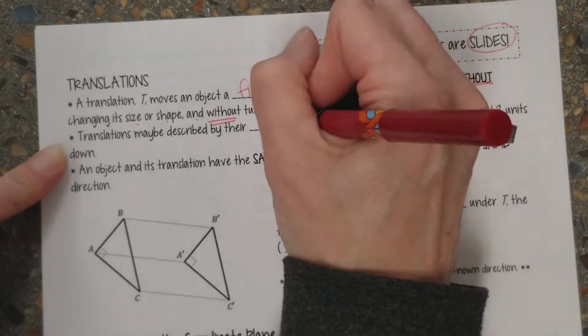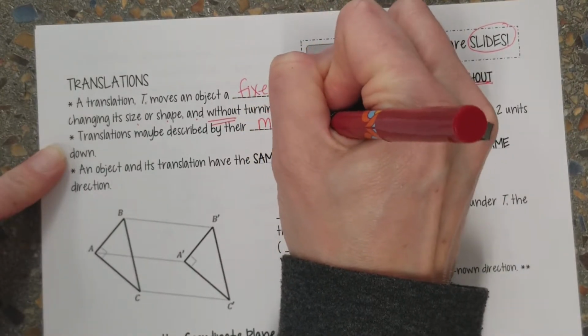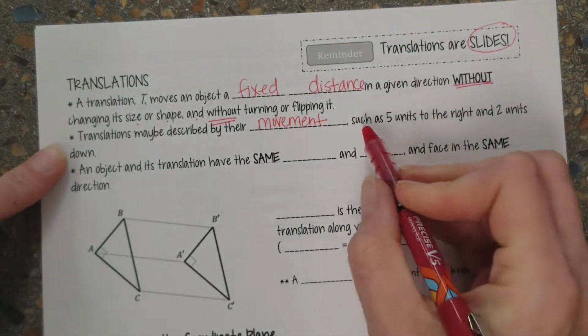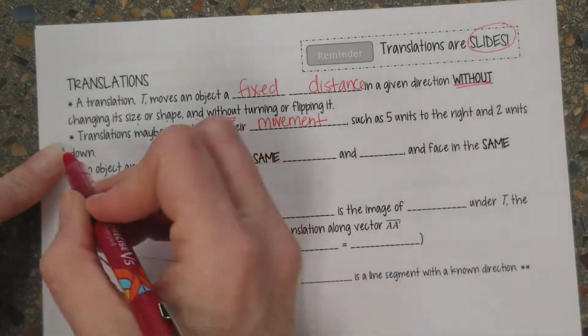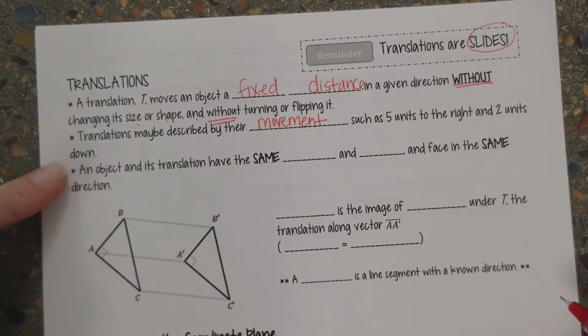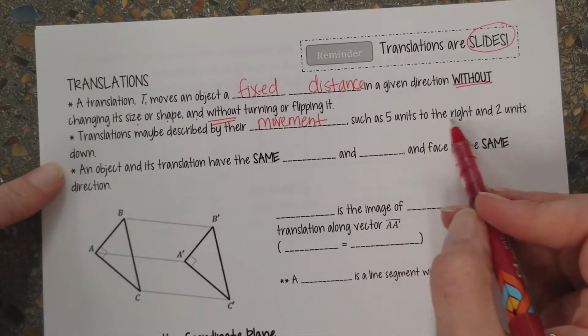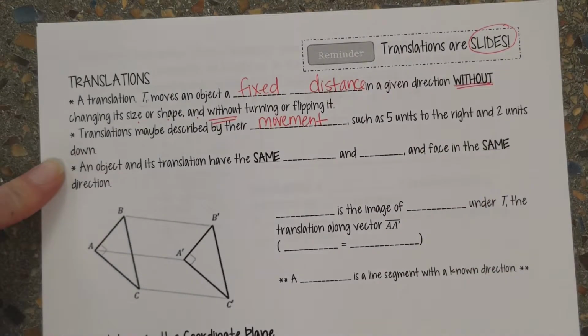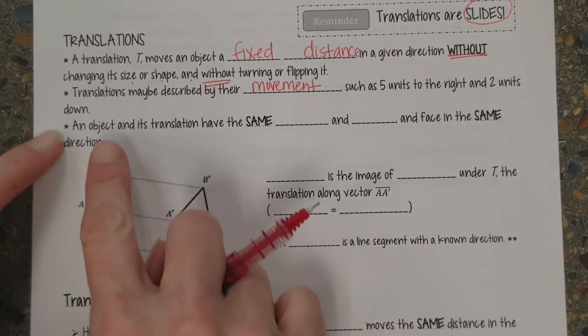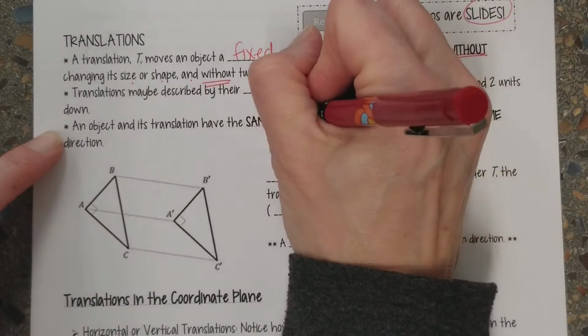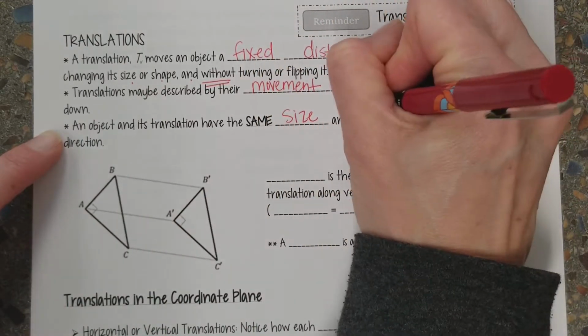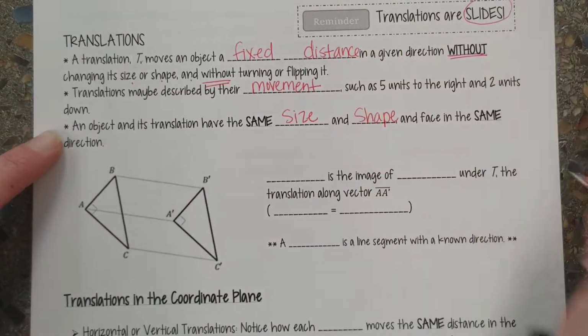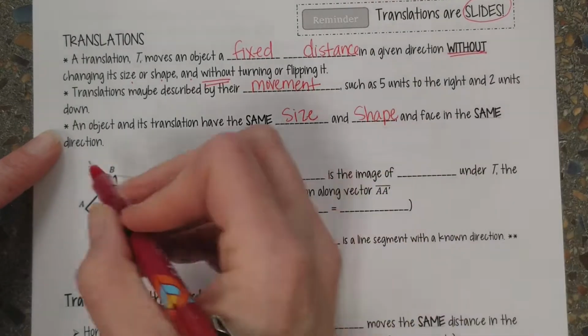Translations may be described by their movement, such as 5 units to the right and 2 units down. It'll say translate this image 5 units right, 2 units down is how you'll see these. An object and its translation have the same size and shape because it is a rigid motion transformation, so it keeps its size and shape, and it'll face in the same direction.